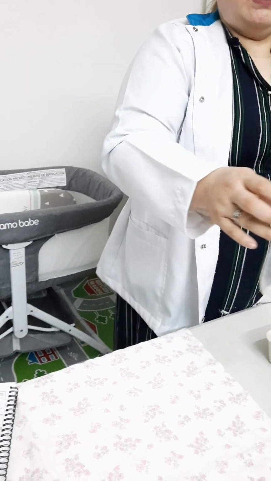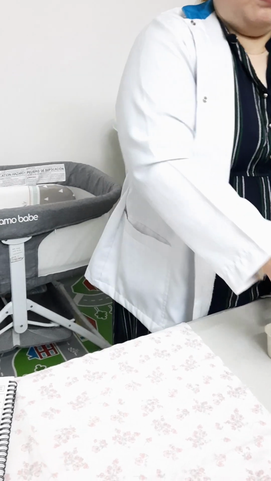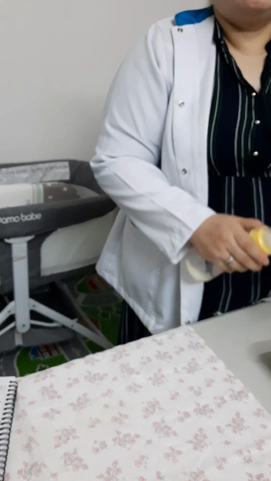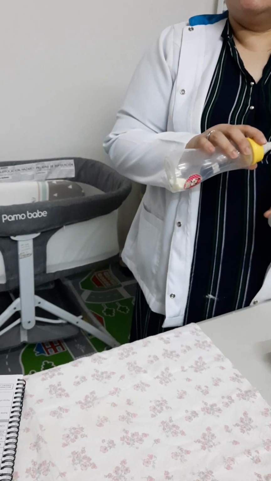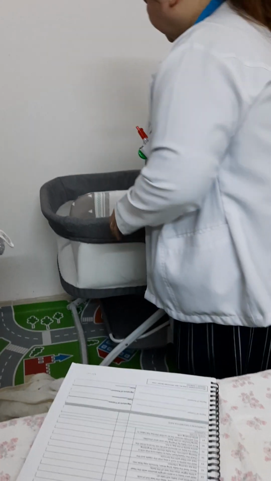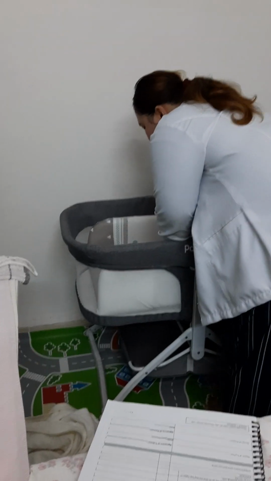Now, if the temperature is still hot, you can cover it and put it under running water. Then after that, you can check again. Now the milk is already good for feeding. You can get the baby. Mom, I will feed your baby.